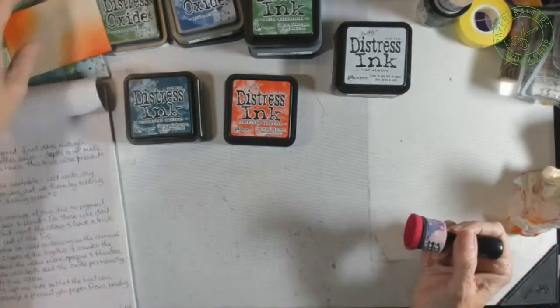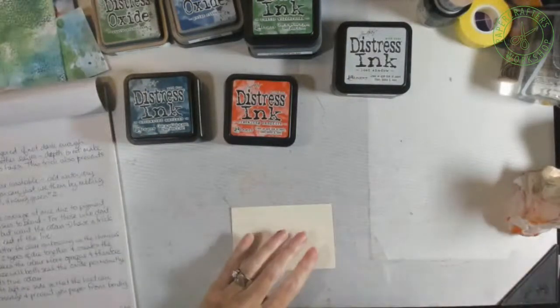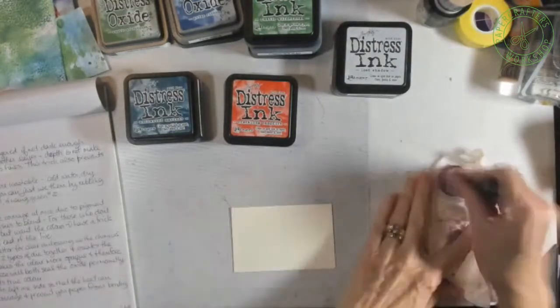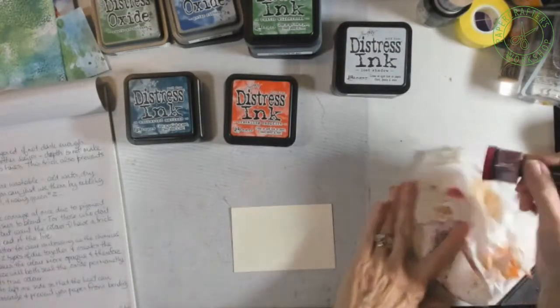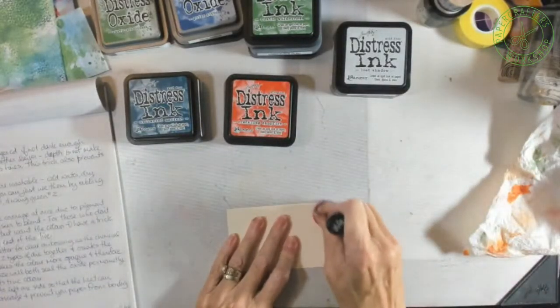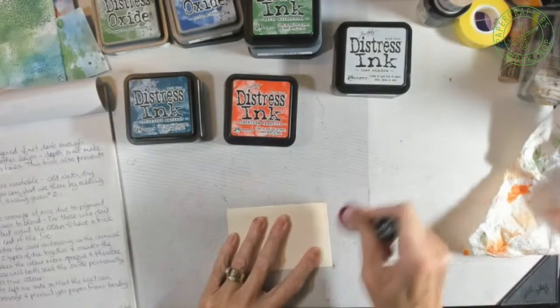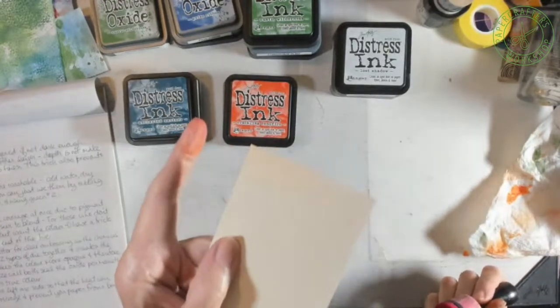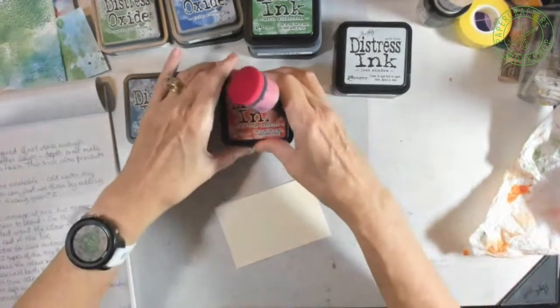Let me see if I can do a demo. I'm going to get some of the ink off of this. So you can't even see any ink coming off that anymore. If I'm rubbing on my paper and I'm getting nothing, obviously I'm going to change it.